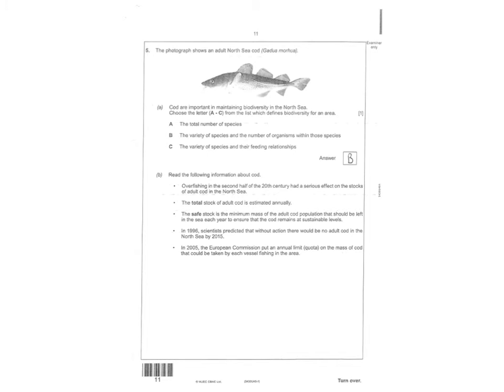The photograph shows an adult North Sea cod. Cod are important in maintaining biodiversity in the North Sea. Choose the letter A to C from the list which defines biodiversity from an area. And biodiversity is the number of organisms within the species.